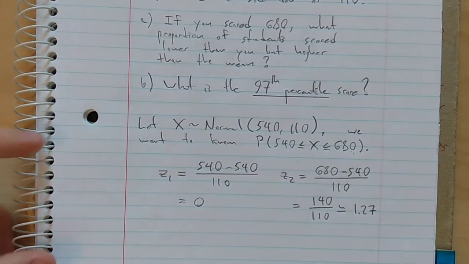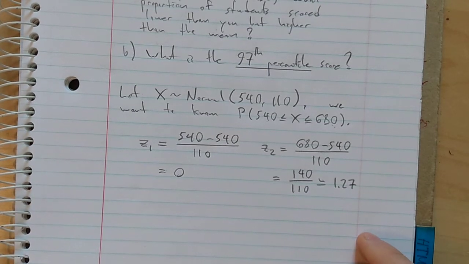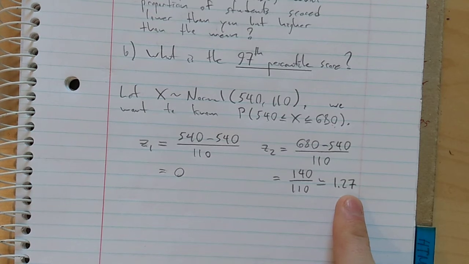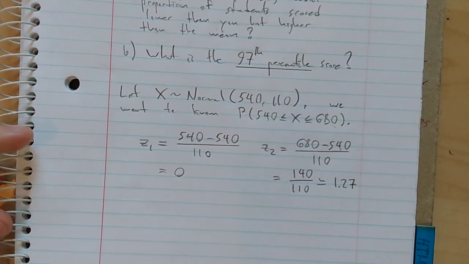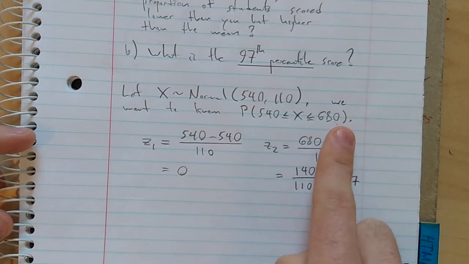Okay. And now when you're using the z-table, none of your answers are going to be exact anyway, so I generally keep just 2 decimal places. There's sort of no point in going any further because typically z-tables are only going to be accurate up to 2 decimal places anyway. So we turn these two values into z-scores.